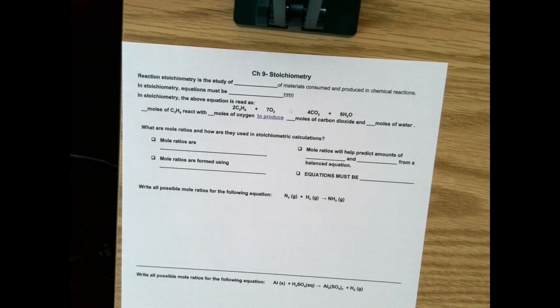We learned about synthesis, decomposition, single replacement, and double replacement. If you don't remember and aren't familiar with those reaction types and how to predict the products, go ahead and pause this video, go back, take a look at your one-page summary, and familiarize yourself again with those types of reactions. In that chapter, we looked at not only predicting the products of reactions, but also deciding if a reaction even happens or not. For single replacement and double replacement reactions, we learned how to determine if you mix two chemicals together whether you're going to get a reaction or not.